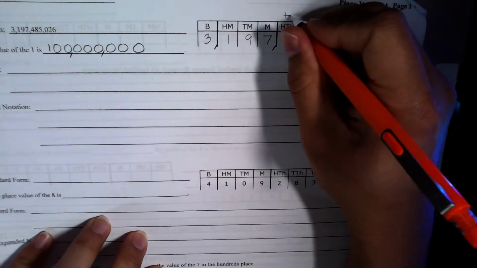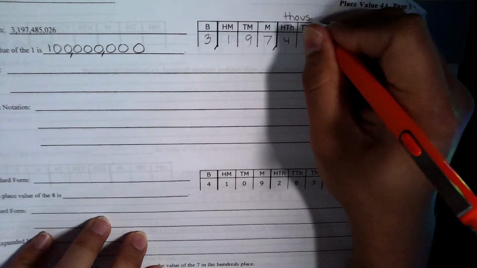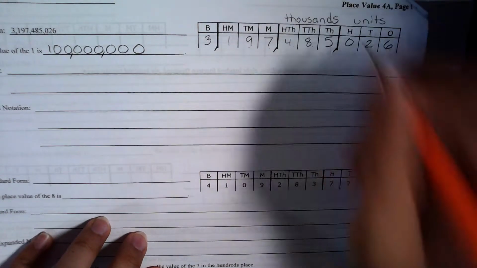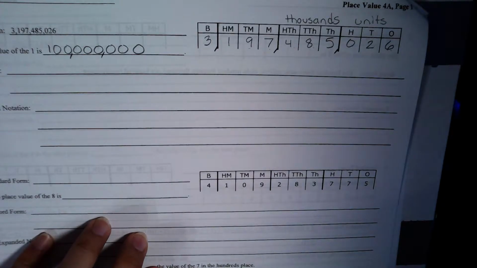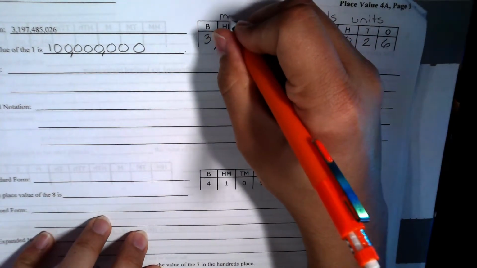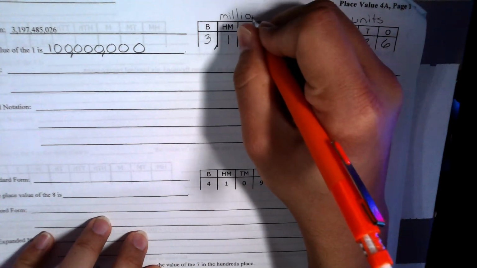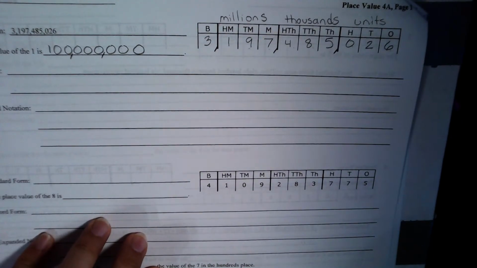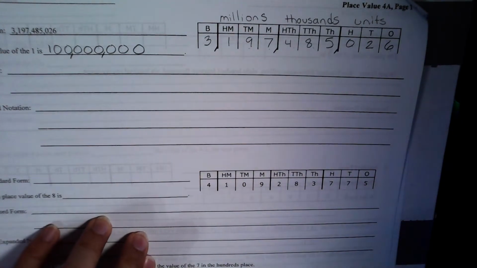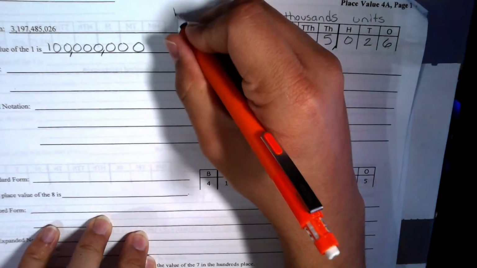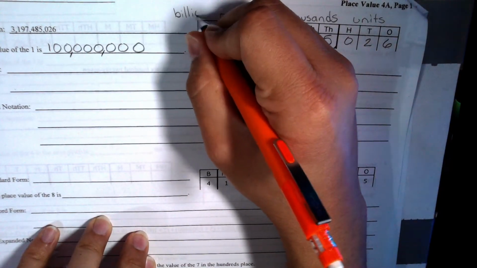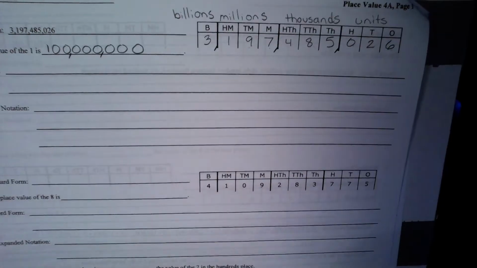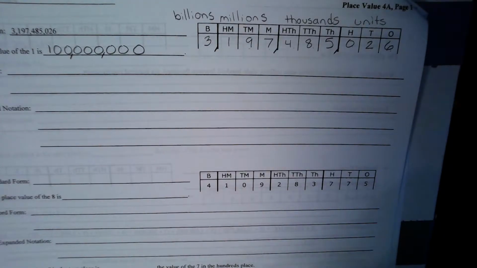We have our thousands period. Our millions period. And then today they added the billions with a B. Billions.